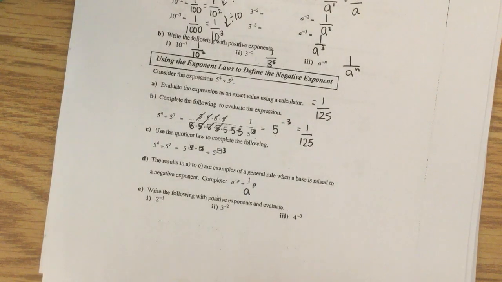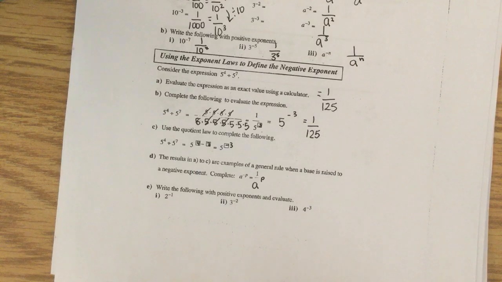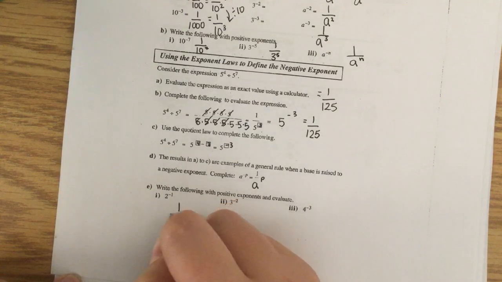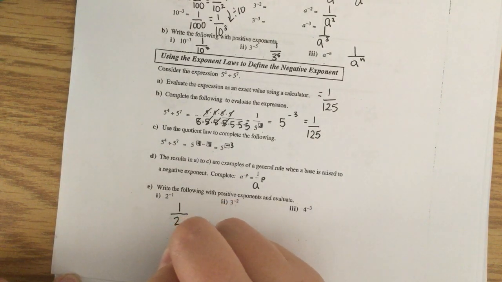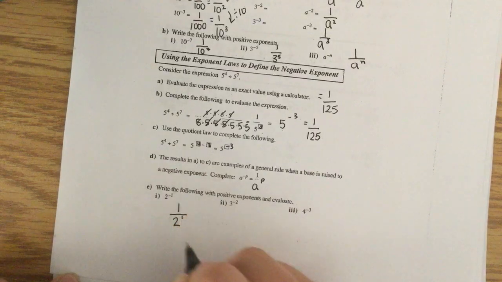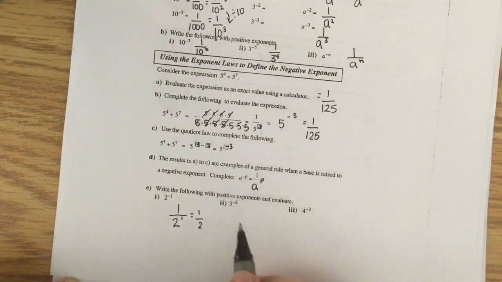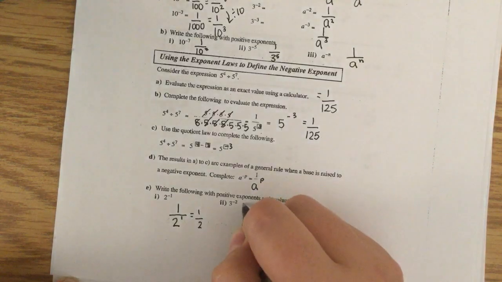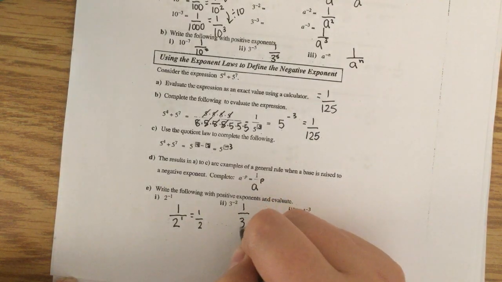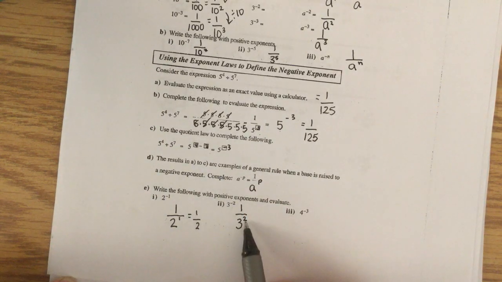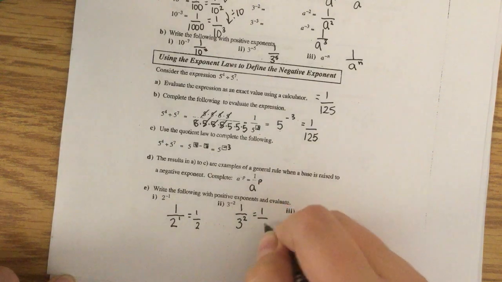Write the following with positive exponents and evaluate. Evaluate means come up with an answer for it. So 2 to the negative 1, I'm going to go 1 over, or reciprocate, 2, and then I write it with positive. 1 over 2 to the 1, or 1/2. 3 to the negative 2, 1 over 3 to the 2. So I move my base down, change the exponent to a positive 2. 1 over 3 squared, or 1 over 9.